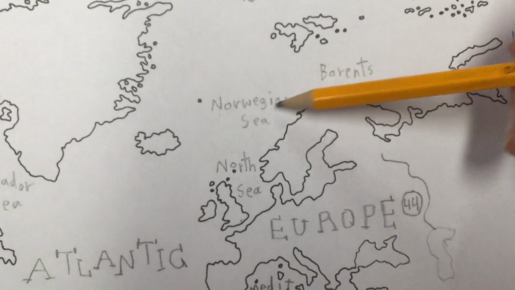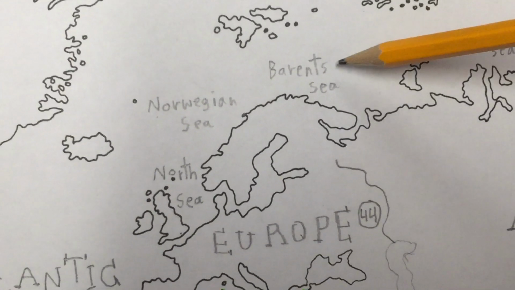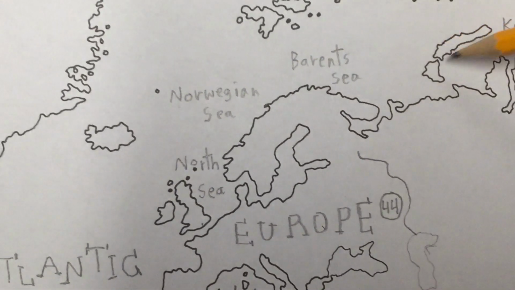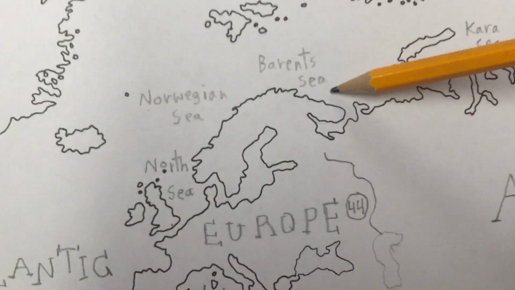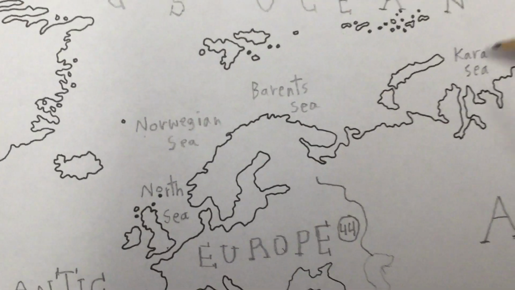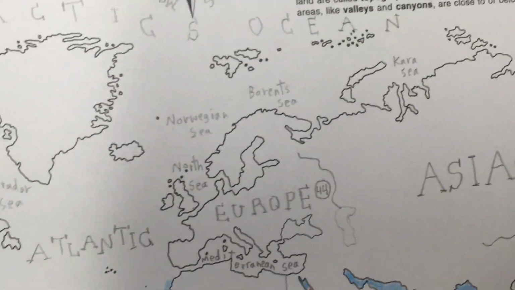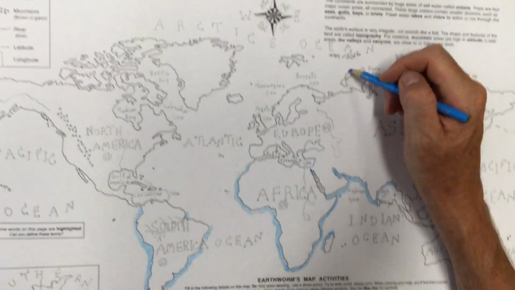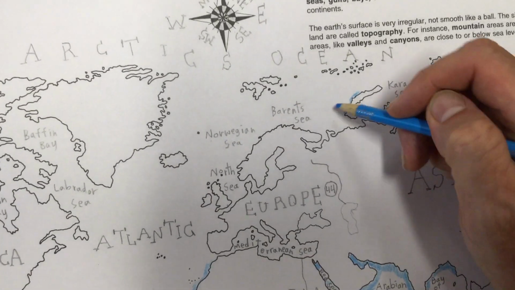Here's the Norwegian Sea, and I kind of went along the northern coast of Europe and Asia. Here's the Barents Sea and the Kara Sea. So there's just a few more you can add to your map, and then you can put a little color around the coastline once you know you've labeled it.